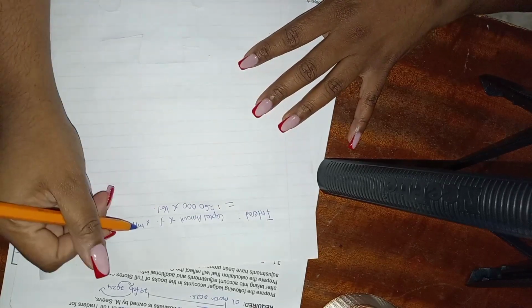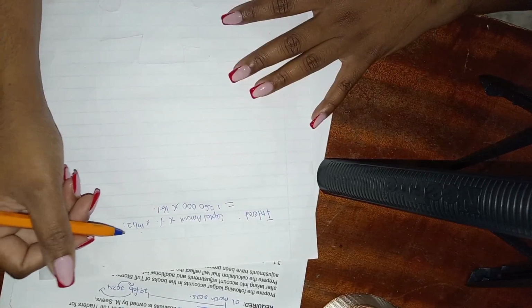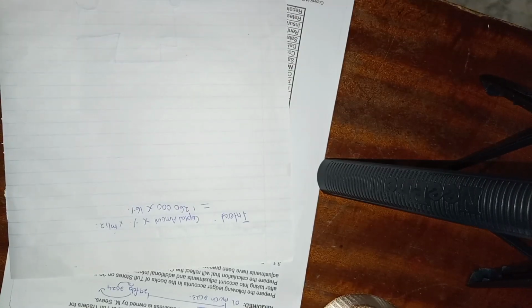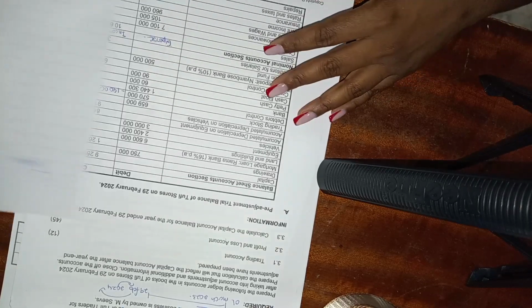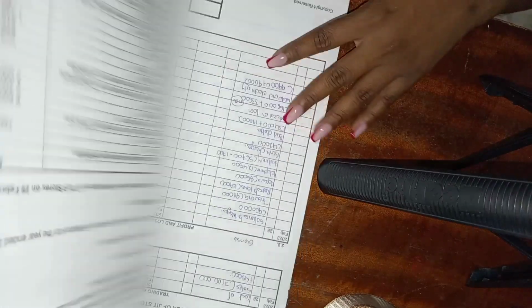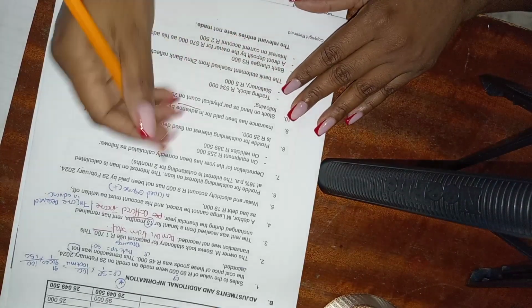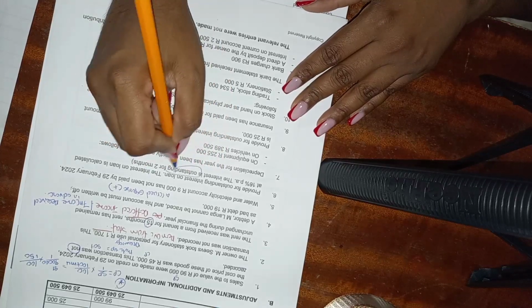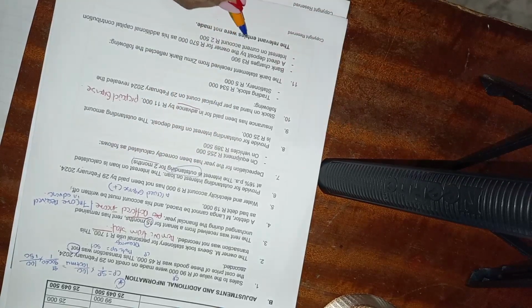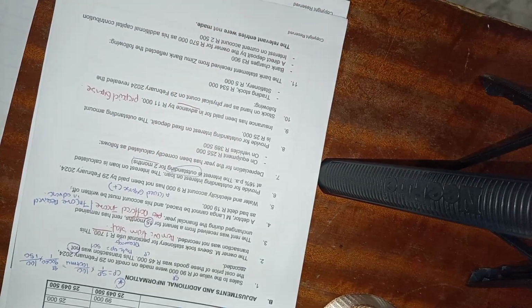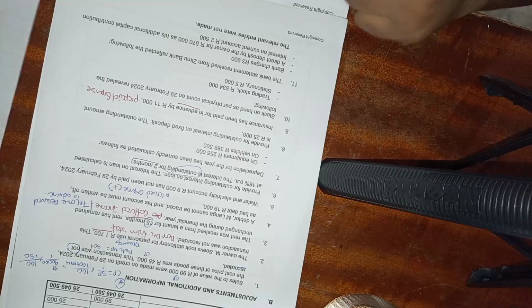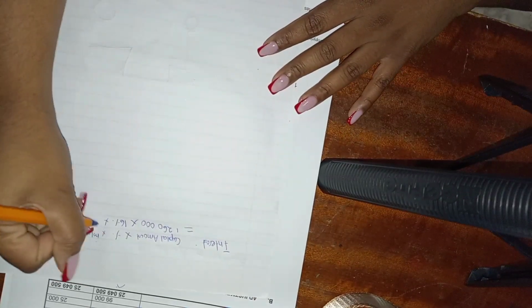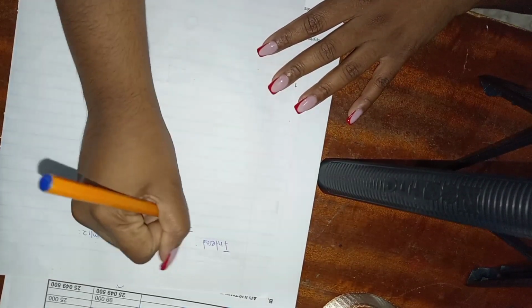Now usually this will be 12 over 12 when we want to work out the interest for the entire year, but do we want to work out the interest for the entire year? No, because it says clearly that the interest is outstanding for 2 months. It means that the interest has not been paid. So we're going to say 2 over 12.